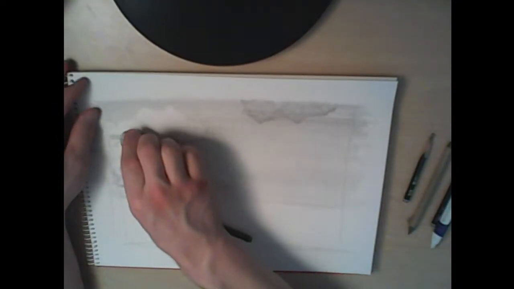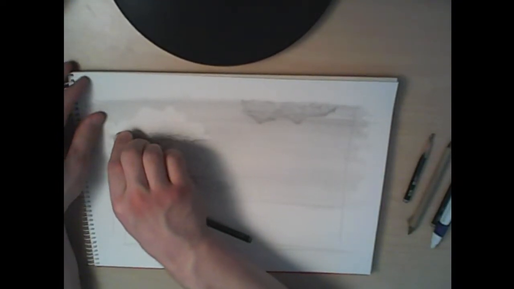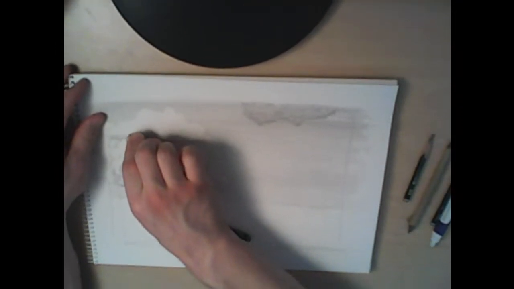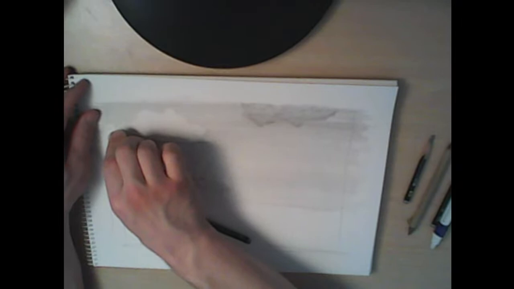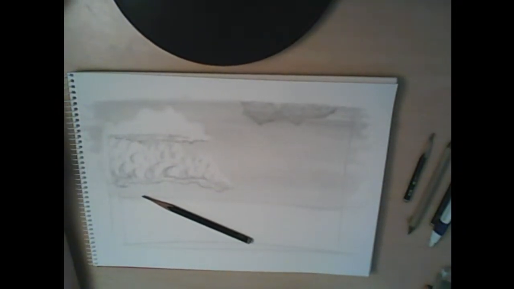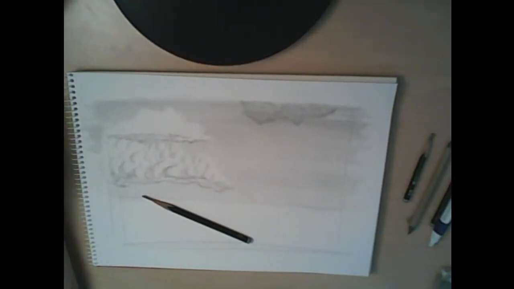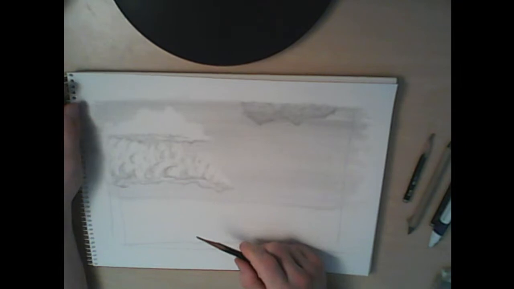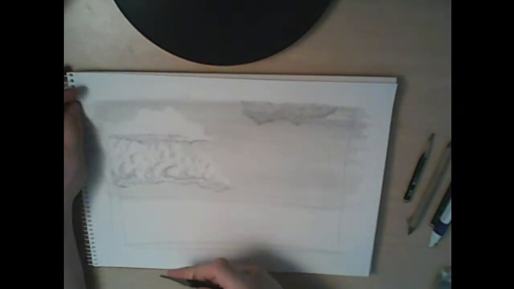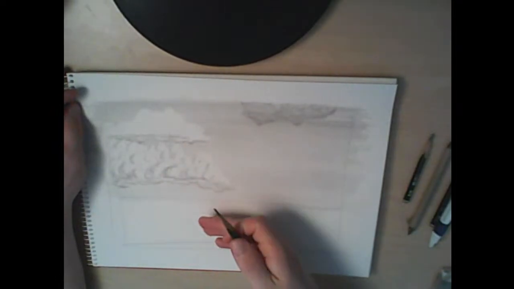Maybe I have to cut in some brighter areas of the lower cloud. Yeah, now it looks like the lower cloud is, one, lower towards the horizon than the upper one, and two, it's in front of the upper one, it's closer to us.